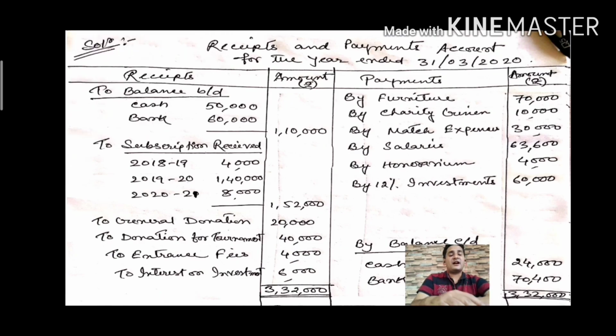After you record all the items, you have to check which side is more, the debit side or the credit side. If your debit side is more than the credit side, your closing balance comes under the credit side. Here the debit side is more, 3,32,000, so the balancing figure comes under the credit side.